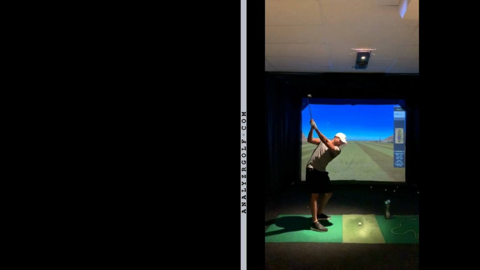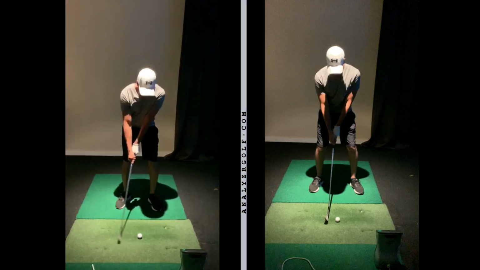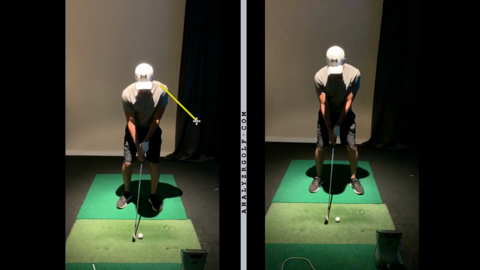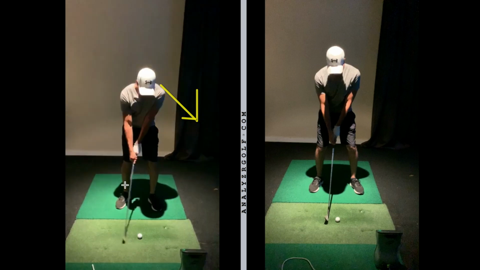From the face-on view, you're going to see a big difference. This is a really big difference here. So the video on the left is the first swing. You can see his head and upper body tilt and dip towards the ball and the screen, which I don't want. He lifts, his hips work away from the target, which I don't like.